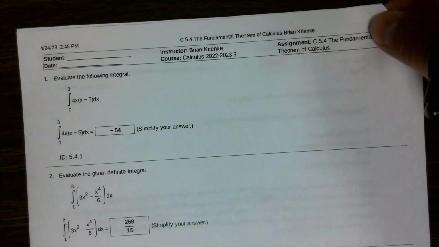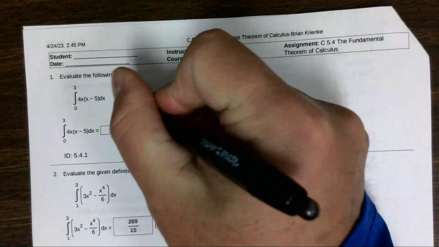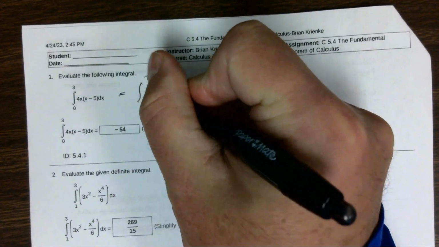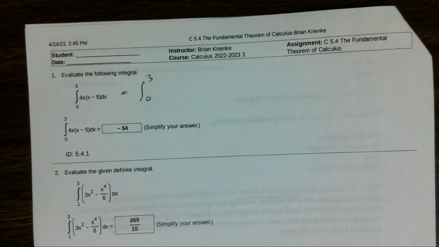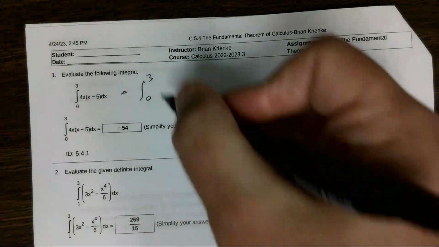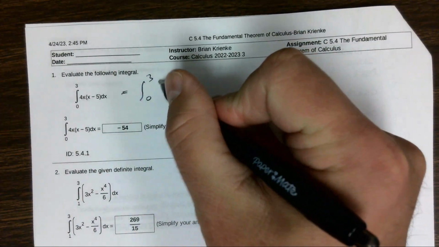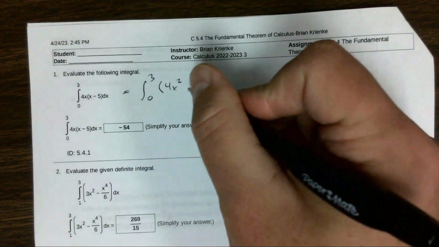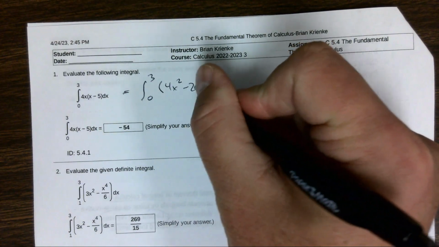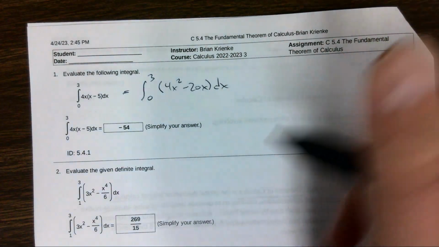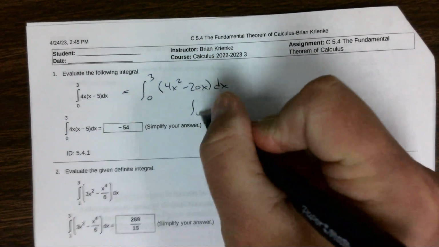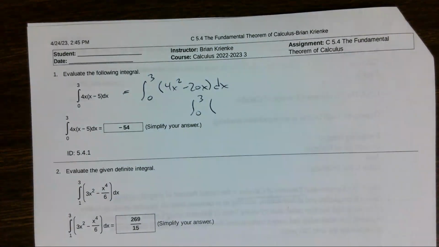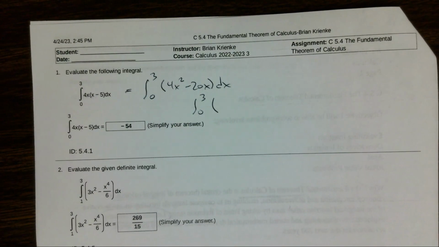Now, on this first one, the first step I would do if I were working it by hand is I would distribute. So 4x times x is 4x squared, and 4x times -5 is -20x. Now, before we even evaluate the 0 to 3, we probably ought to just do the integral itself.